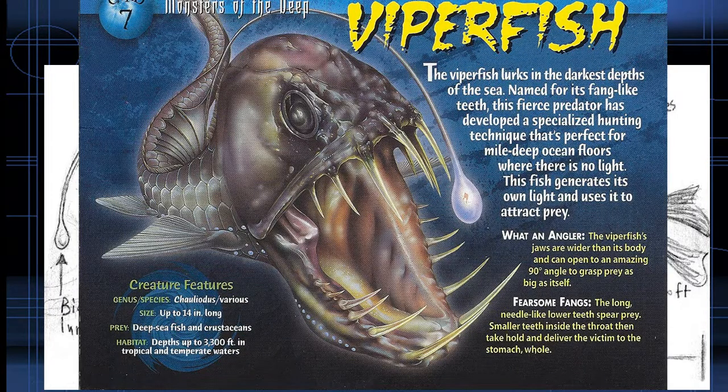This is one of those monsters-from-the-deep cards. It gives you the things that make this a very, very scary creature. It gives you some information over here, length and this kind of thing, and then over here some interesting details. They lurk in the darkest depths of the sea, fierce predators. Their jaws are wider than their body. They can open at a 90-degree angle, and then of course their fearsome fangs right there.